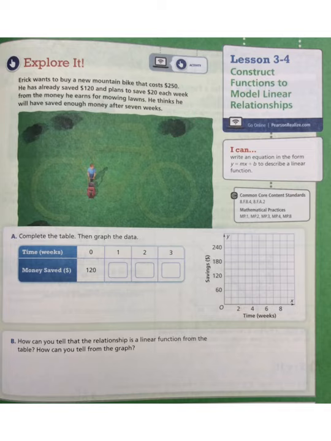So in this video, we are looking at notes 3, 4, and I'm on page 183. I'm actually starting with the Explore It, page 183. It says Eric wants to buy a new mountain bike that costs $250. He's already saved $120, and he plans to save $20 each week from the money he earns for mowing lawns. He thinks that he will have saved enough money after 7 weeks.